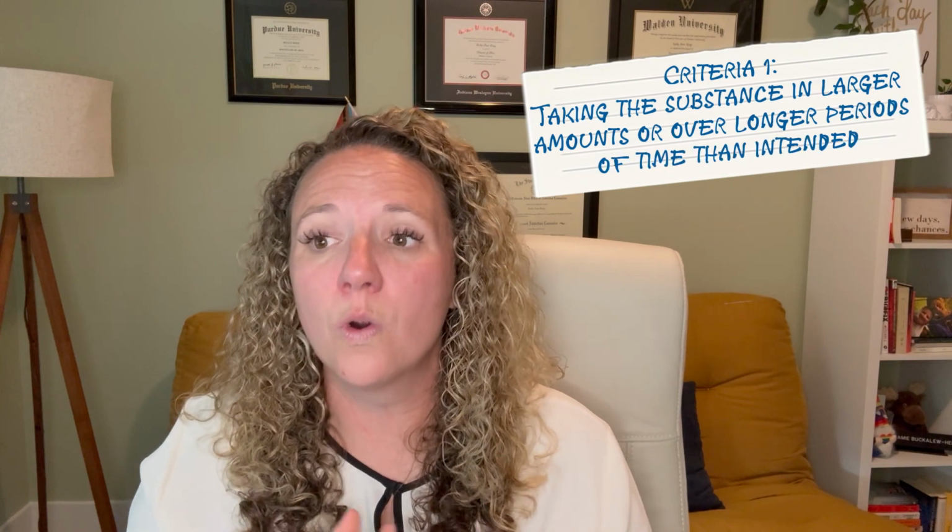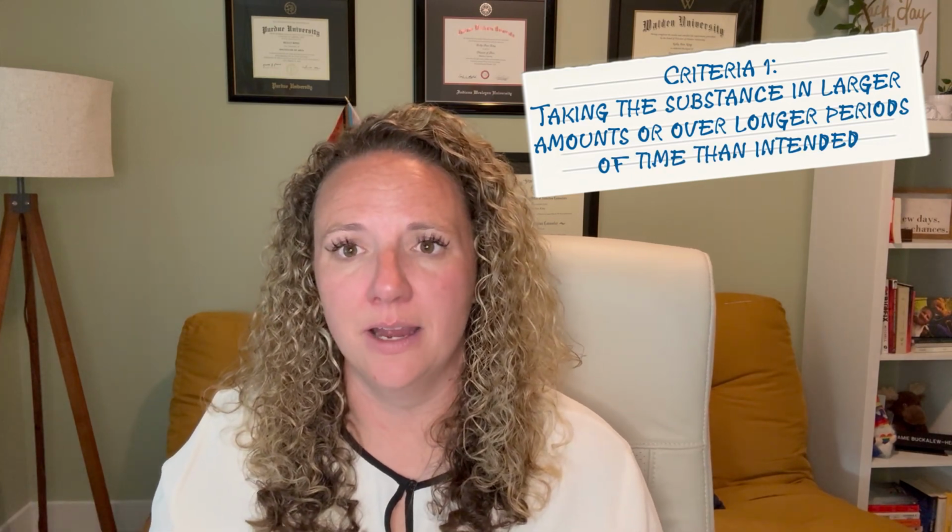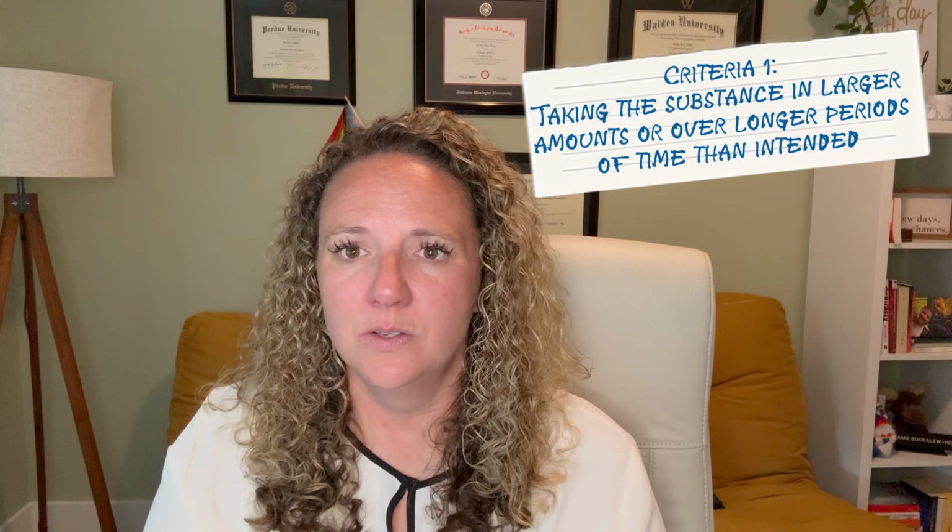The first criteria is that the substance is taken in larger amounts or over longer periods of time than was intended. So an example of that might be, well, I really only meant to have one drink. That was really my intention, but gosh, I ended up getting really drunk last night. I really only meant to show up and have some drinks at dinner. But then afterwards, I picked up a six pack on my way home and I just kept drinking all the way till I went to bed.